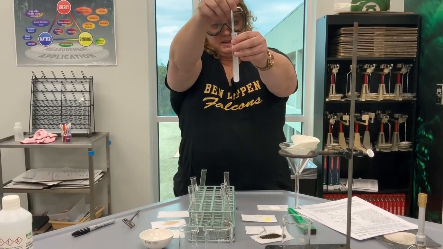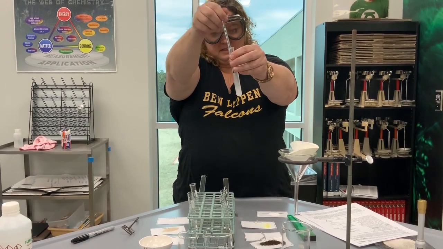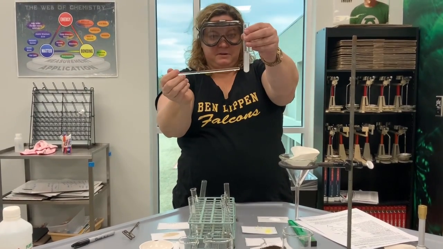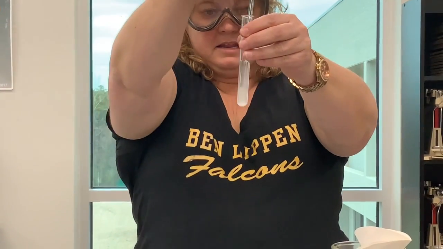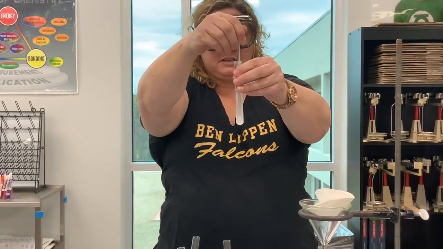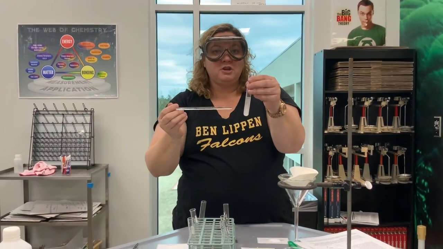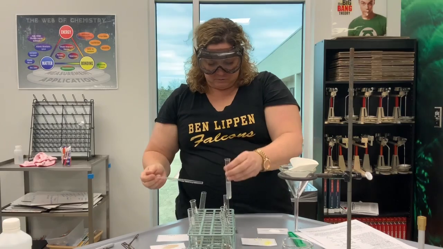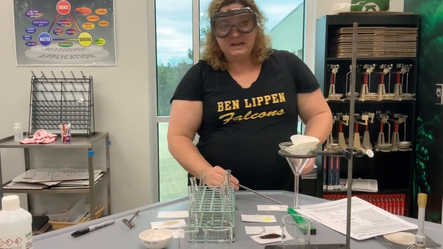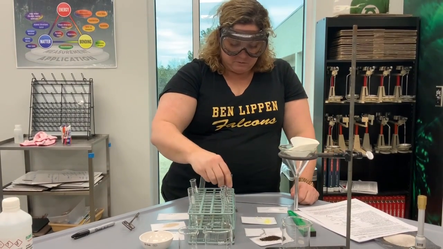And as you can see, the solid at the bottom is disappearing, so this is a soluble compound, meaning this chemical dissolves into water. So your solute is the sodium bicarbonate, the solvent is our distilled water. Now I've already added the water for the rest of them, so we'll just take a look at this.